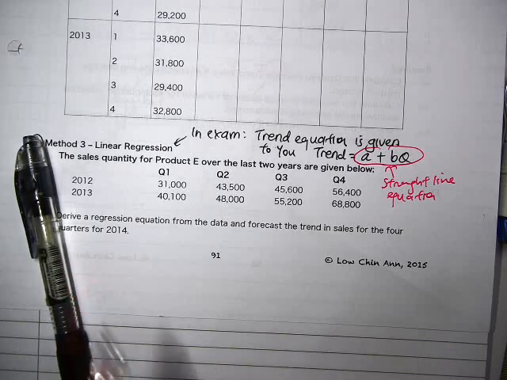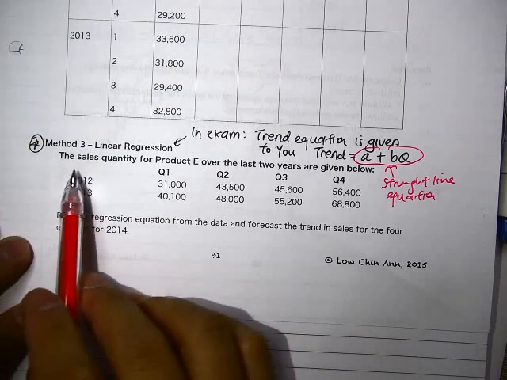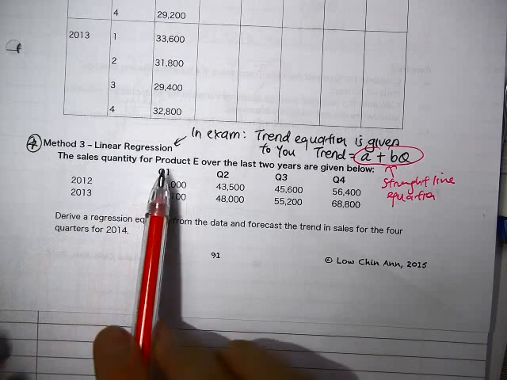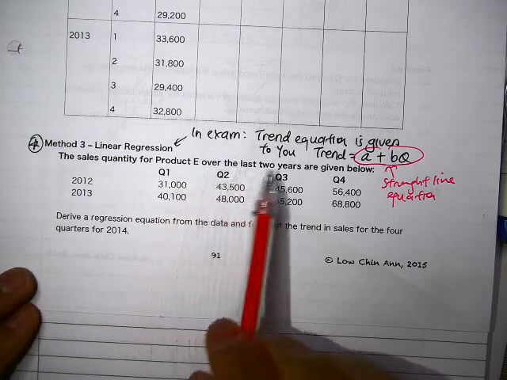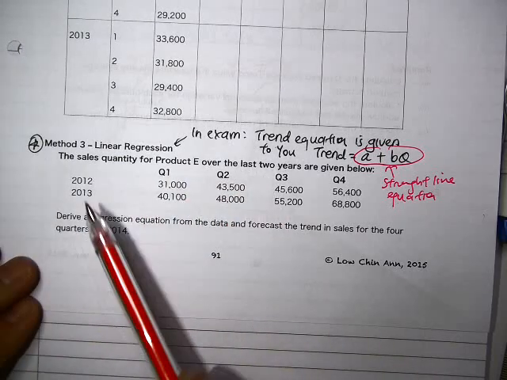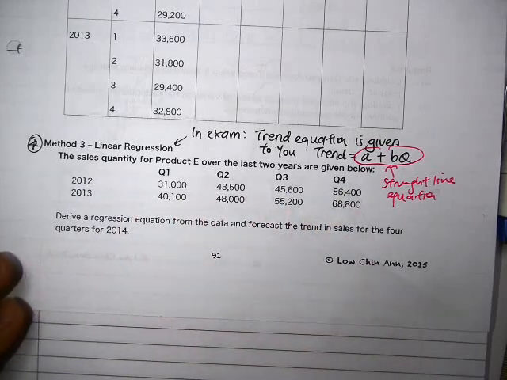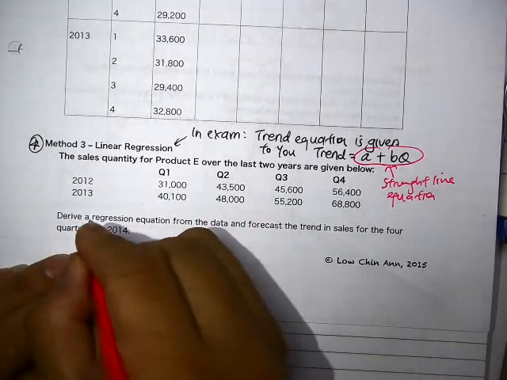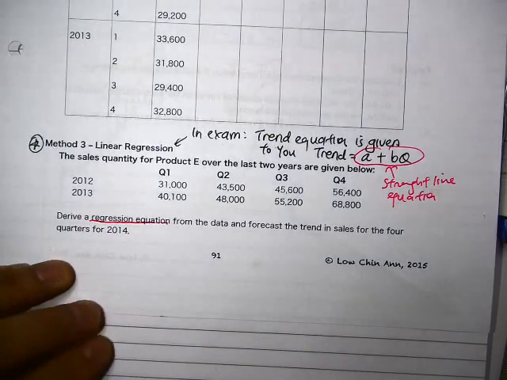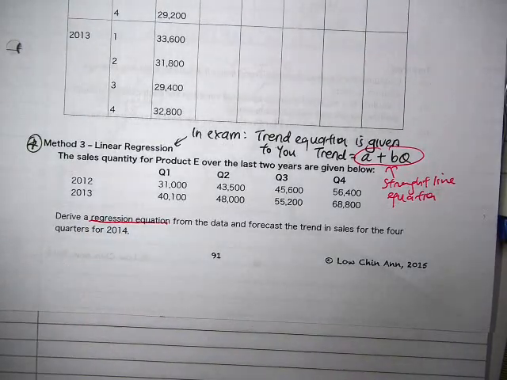Okay? Now, this is the sales quantity for product E for the last 2 years. So now they give you 2012 and 2013, quarter 1 to quarter 4. Now derive a regression equation for the data that you have here.